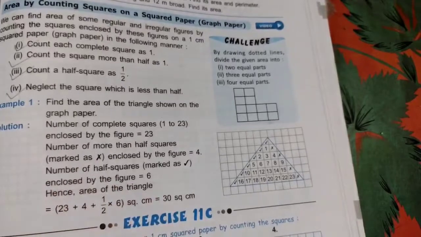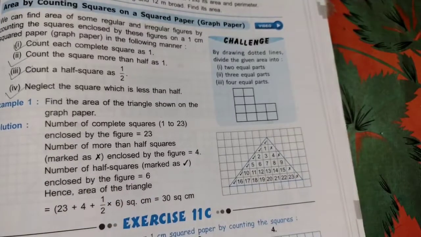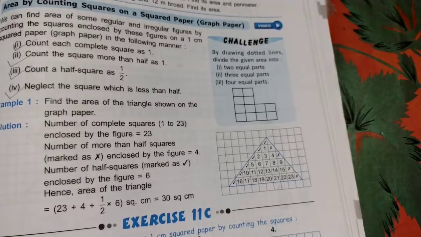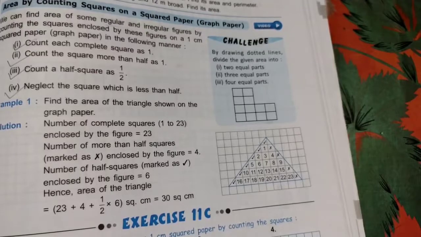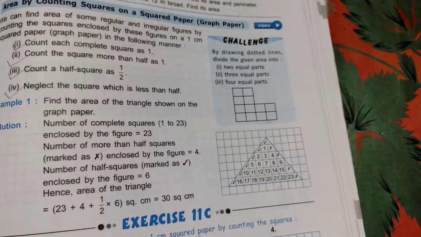The next one is neglect the square which is less than half. Now if you find any square in which the minimum portion of that square is included in a figure and the maximum portion of it is neglected, in that case you have to avoid such a square.